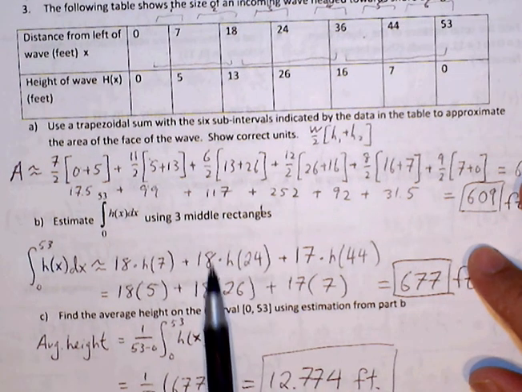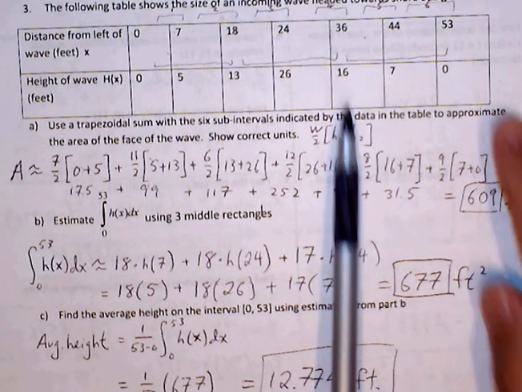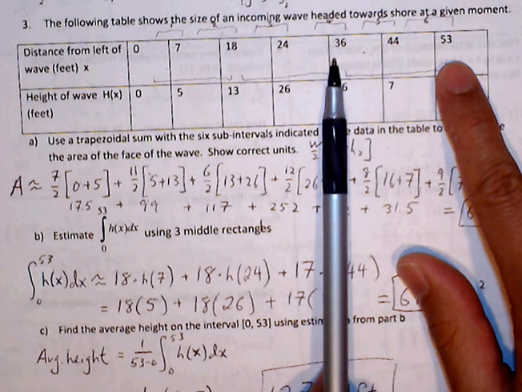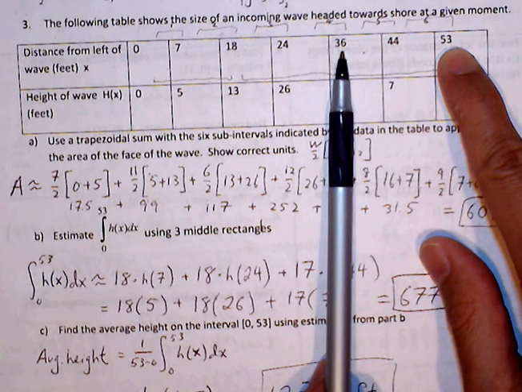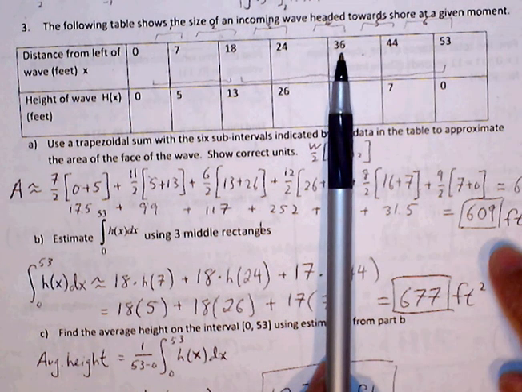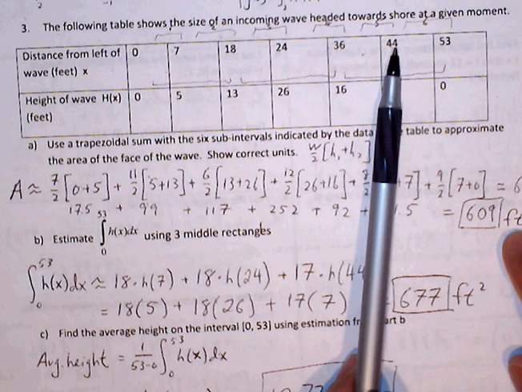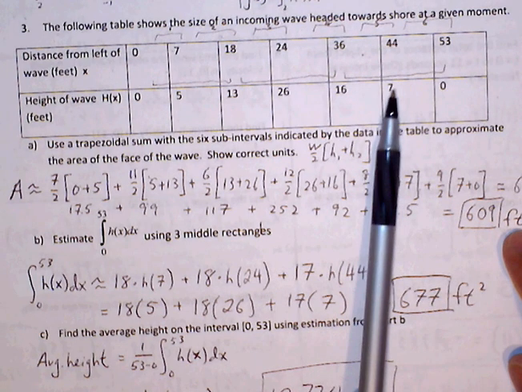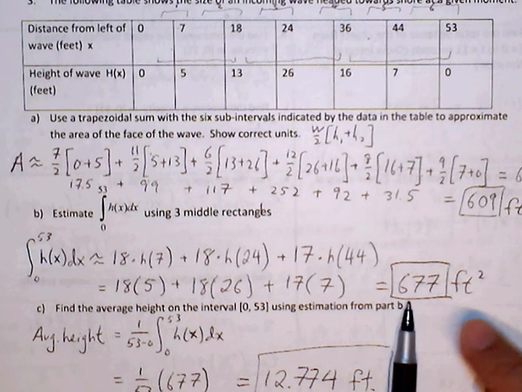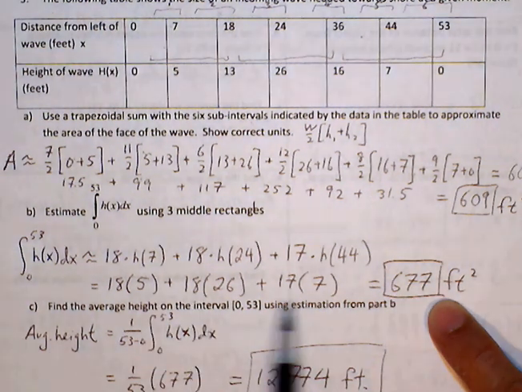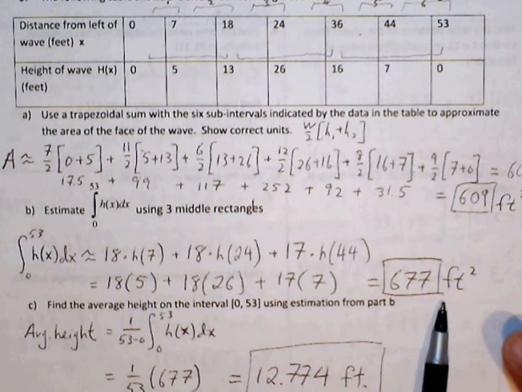18 times 26. And finally, the third subinterval between 36 and 53, I subtract those two values. 53 minus 36 is simply 17. And 17 is the width. The height, I want to choose the middle height, which is 7. So 17 times 7. Multiply and add all these together. We're going to get 677 square feet.